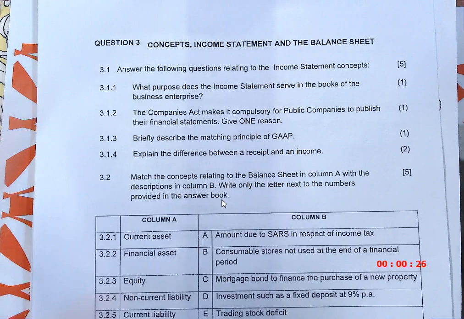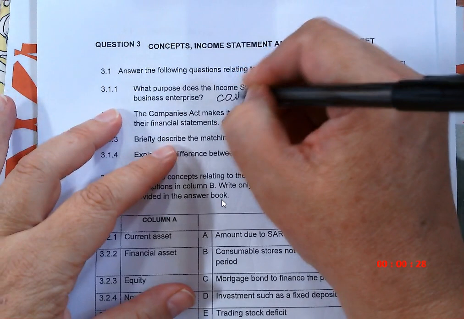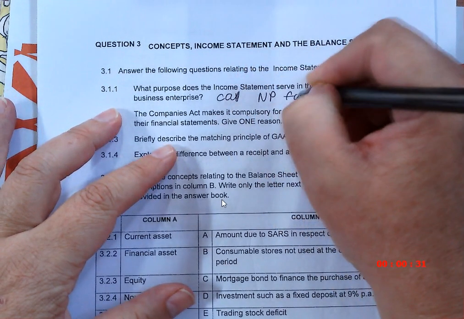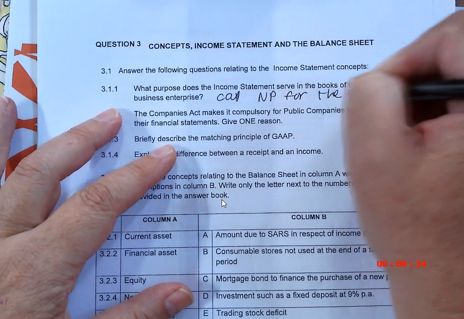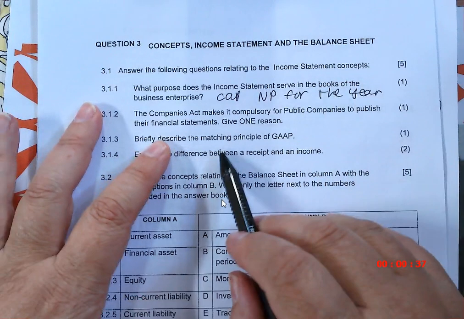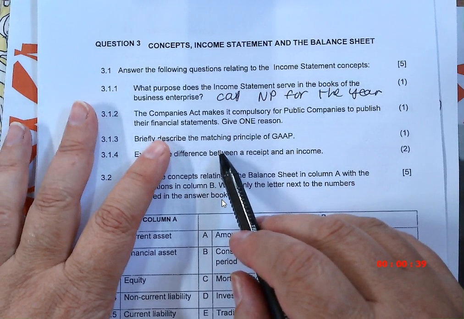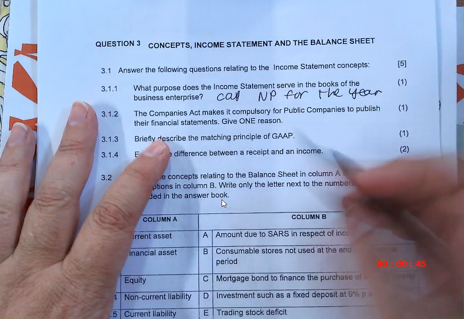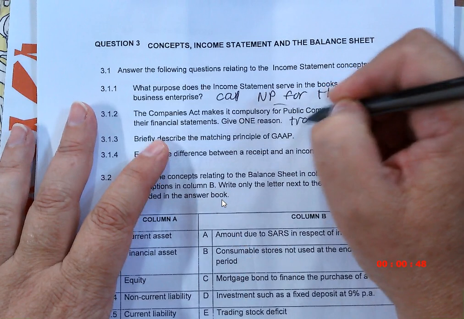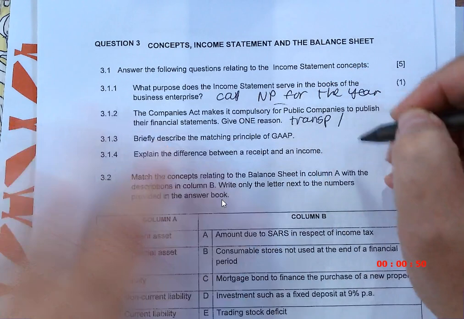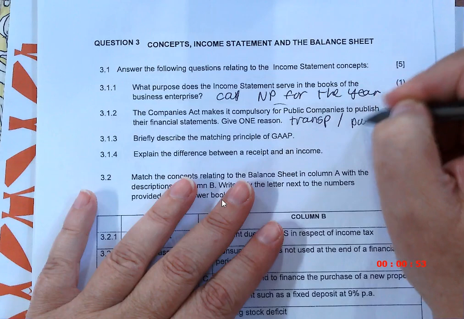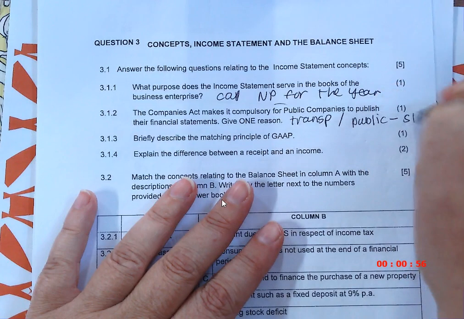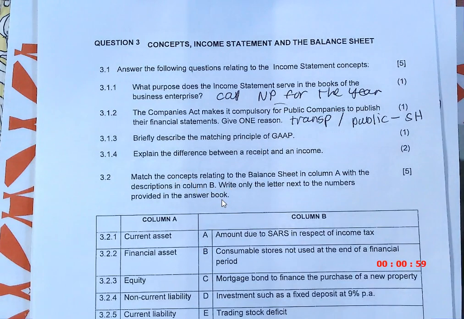The income statement calculates the net profit for the year, isn't it? The Companies Act makes it compulsory for companies to publish their financial statements. Why? It's about transparency, ne? Because the public provides the shareholders, the people who are going to invest. Anybody can invest in that company, so they need access to the information.